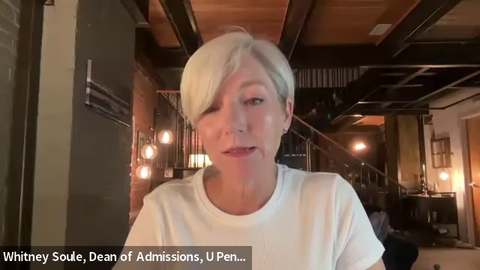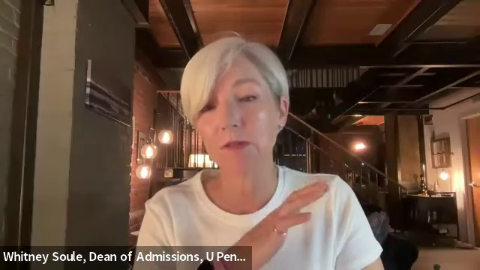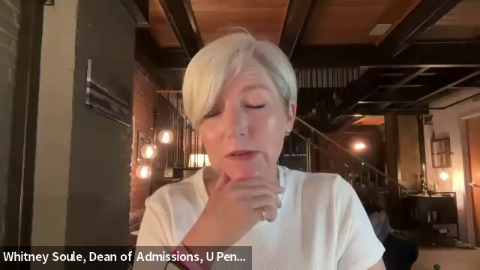Or you might get deferred, which means you are still in consideration and going to be reviewed again with the broader pool, and you'll get a final decision with that group. And at that point, you don't have an obligation to enroll. So if you were to be deferred and then admitted, you could enroll at that school, or you could choose to enroll somewhere else if you've been admitted somewhere else.